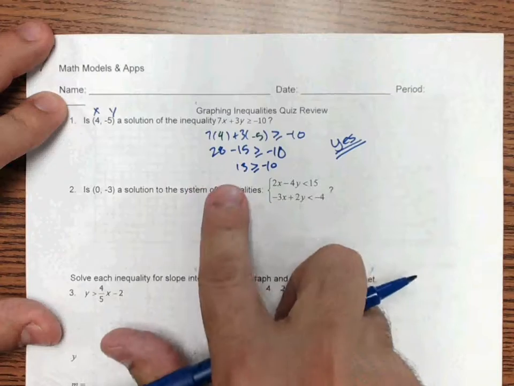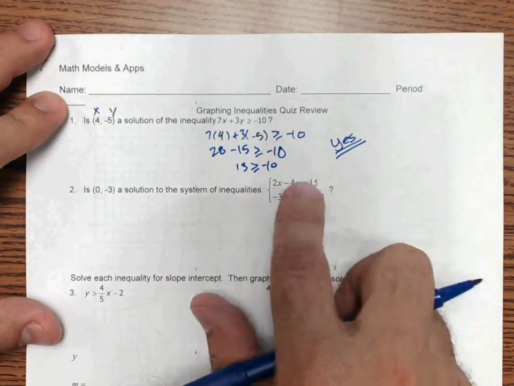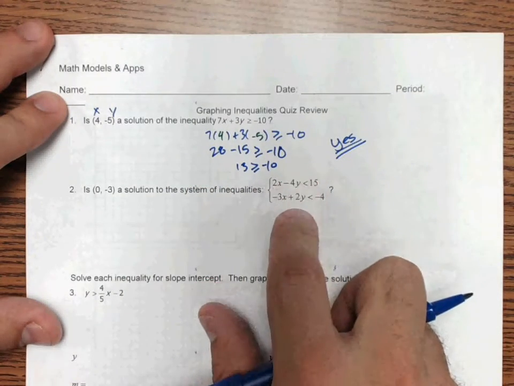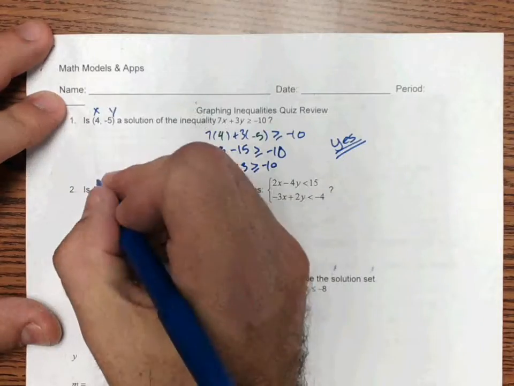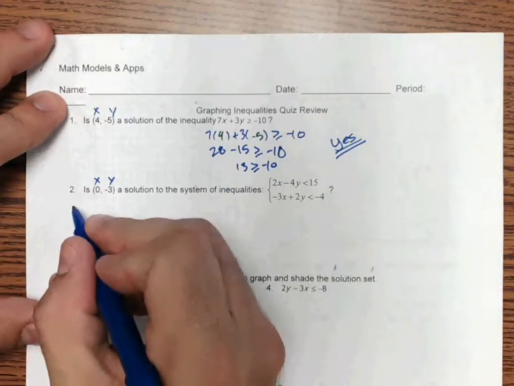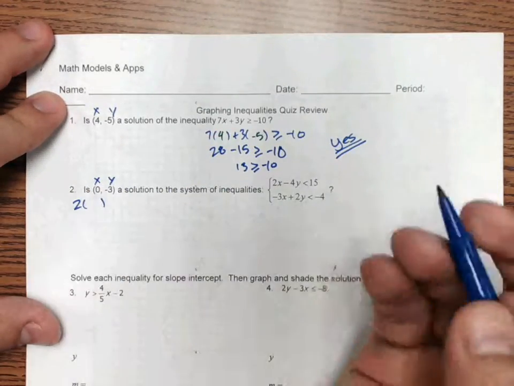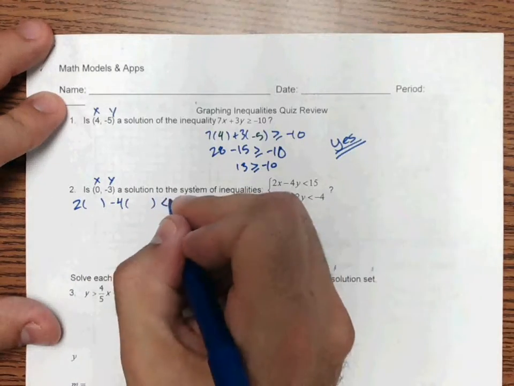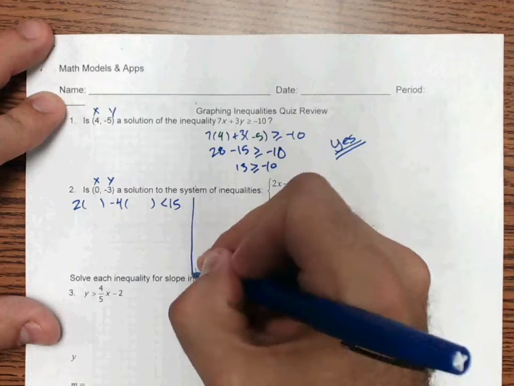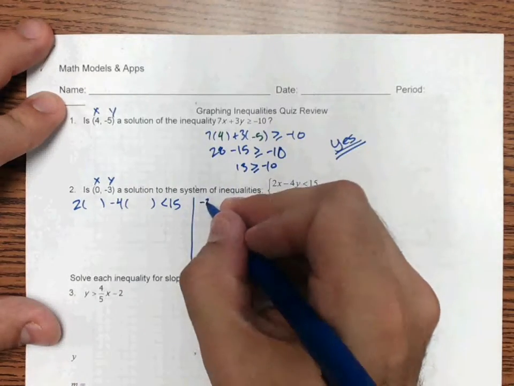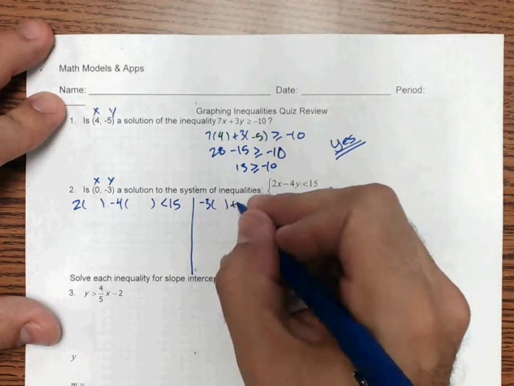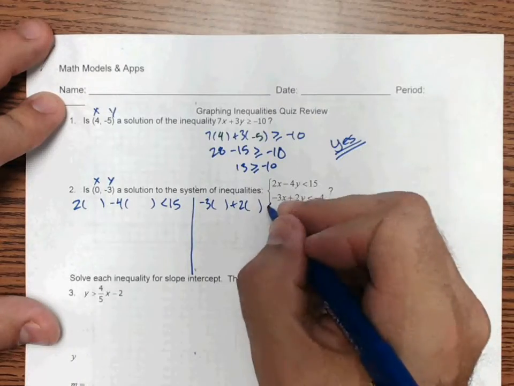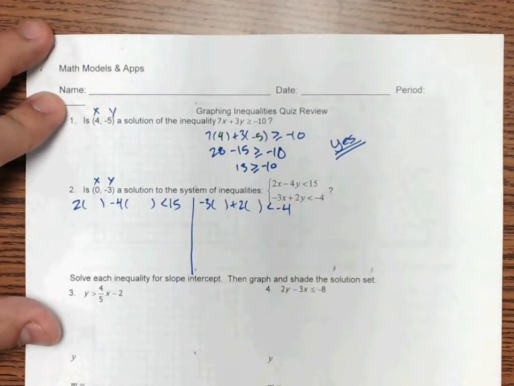For the second one, we have to do the same thing, we just have to do it twice, and it has to satisfy both of these. Okay, so this is again my x and my y. I'm going to put one here. 2 times x minus 4 times y is less than 15. And then I'm going to do it over here. Negative 3 times x plus 2 times y is less than negative 4. I'm going to plug in my x's and y's.